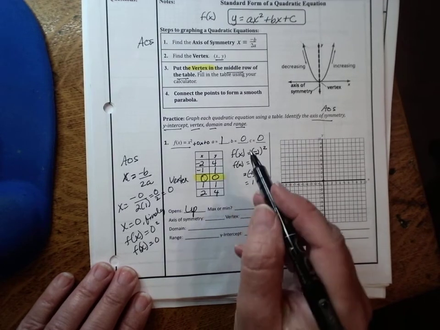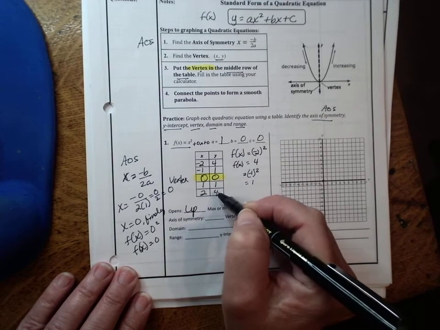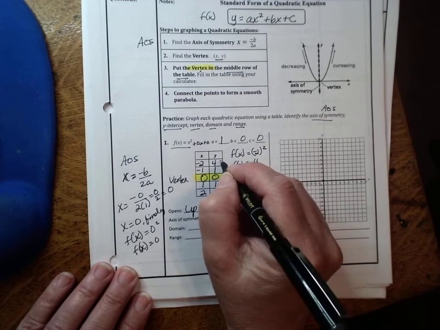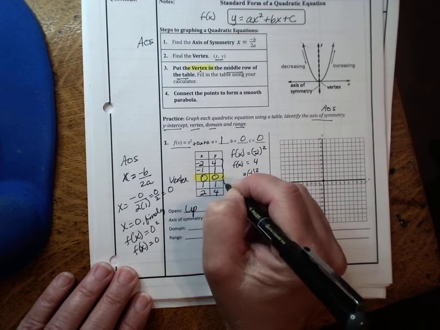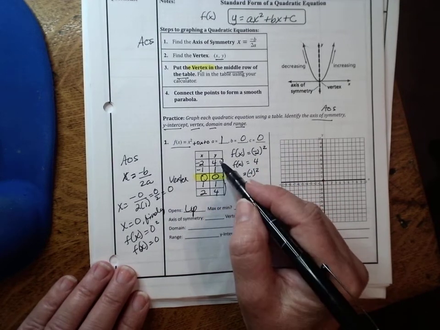Look at the table. If it goes in a -2, you come out 4. If it goes in a +2, it comes out 4. Notice they just kind of repeat. And this is what's symbolizing it's a quadratic. It's going to be the same on both sides.